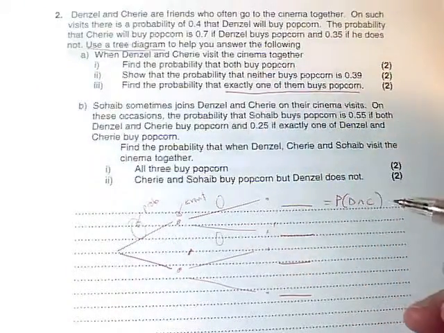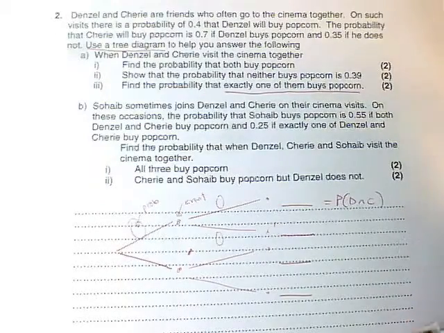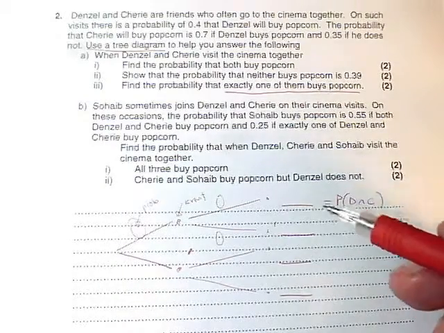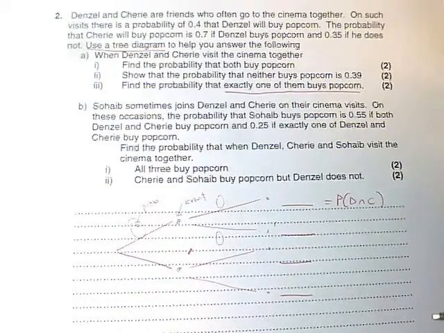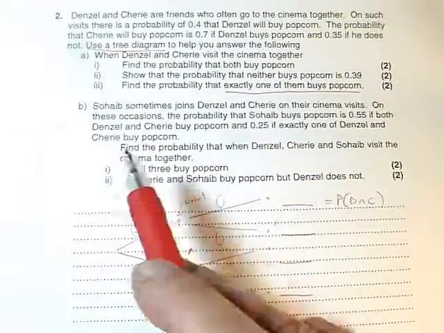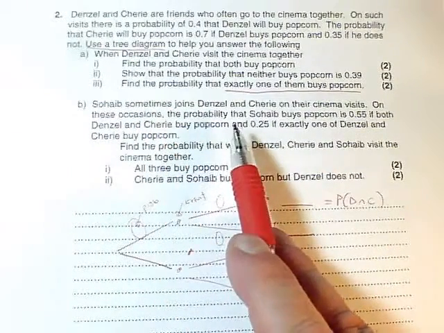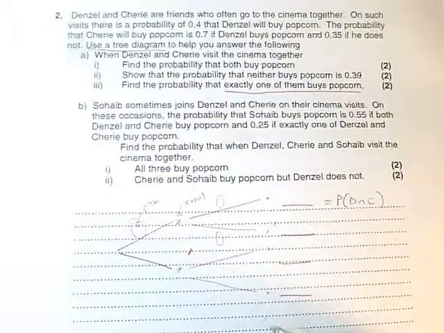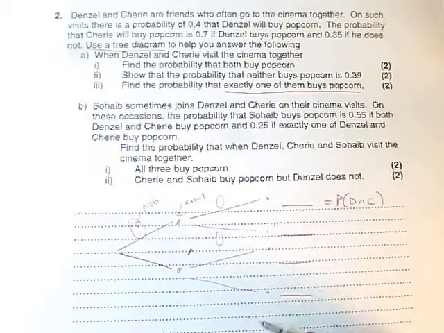That means that one does and the other doesn't, but there are going to be two different routes through your tree that will give you that. So you need to take two of the answers you've got from your tree and add those together to get your answer to A3. So that should be straightforward. Now in part B we've got a third person. You could actually extend your tree diagram, but it's going to get very, very messy.